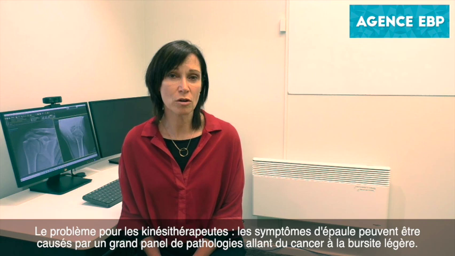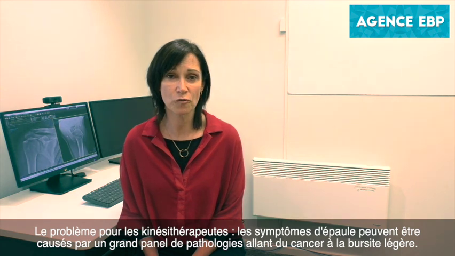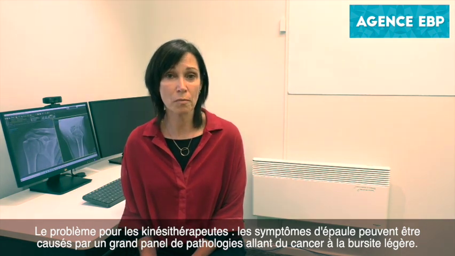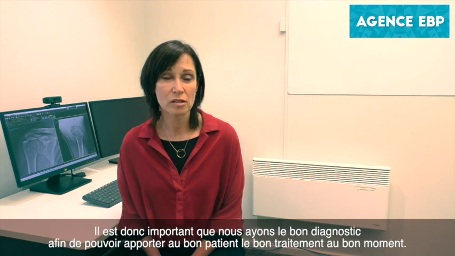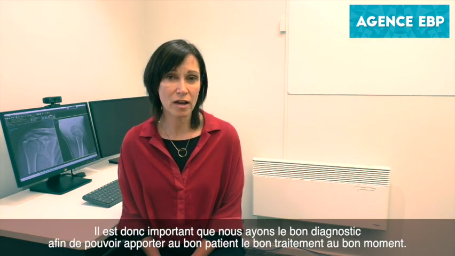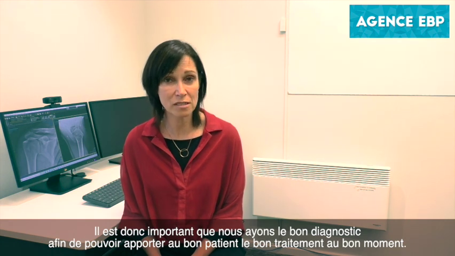The problem for physiotherapists is that shoulder symptoms can be caused by a wide variety of conditions, ranging from cancer through to mild bursitis. So it's important that we get the right diagnosis so that we can get the right patient to the right treatment at the right time.